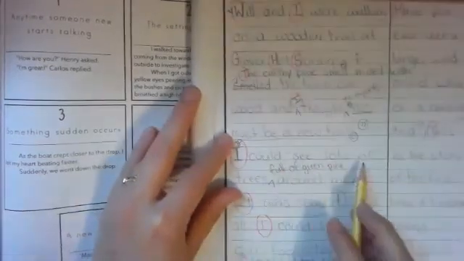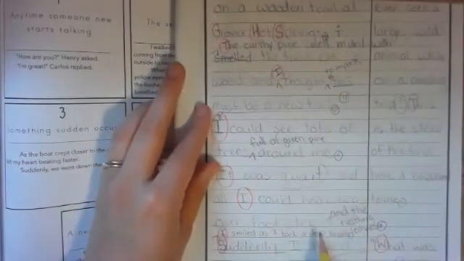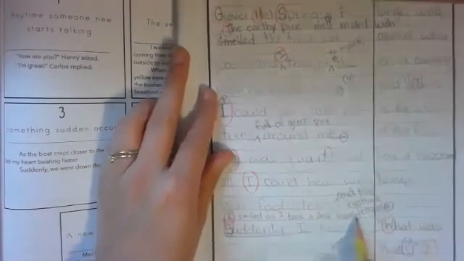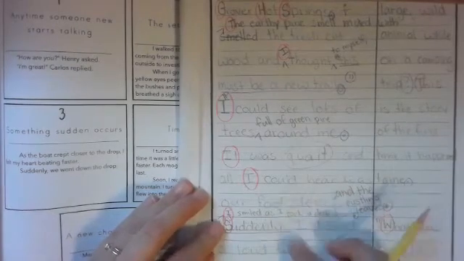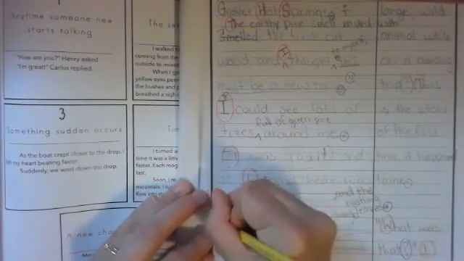I could see lots of trees full of green pine around me. It was quiet, and all I could hear was our footsteps and the rustling leaves. I smiled as I took a deep breath. Suddenly, something sudden occurs, and I have this transition word here. So this is going to be a new paragraph.